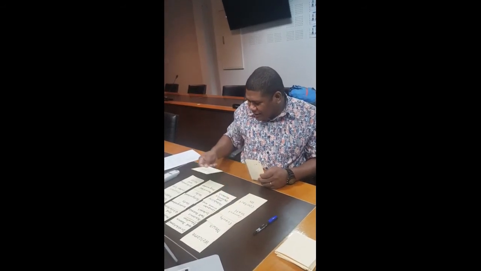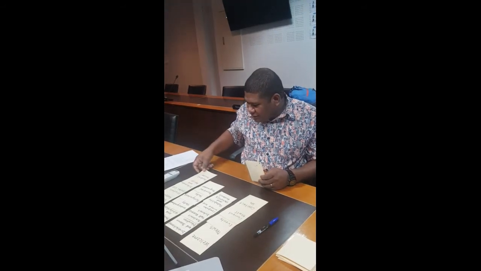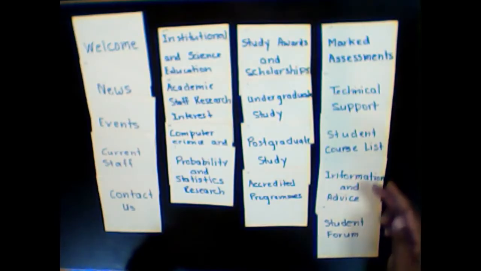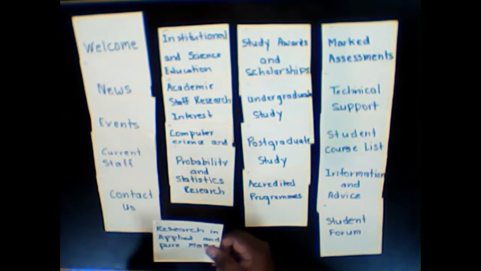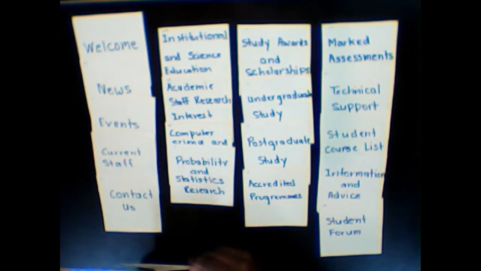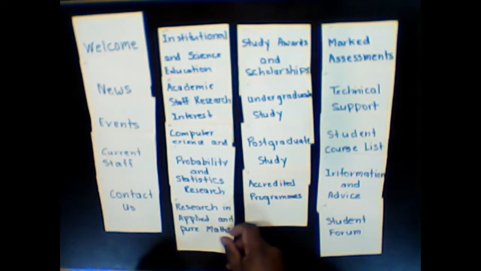Okay, great. So I think I'll group that together with this. That's good. Okay, together with technical support and information and advice. Research in applied and pure maths. Okay, I think I'll group that together with research areas as well.